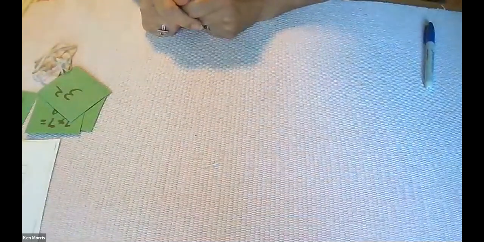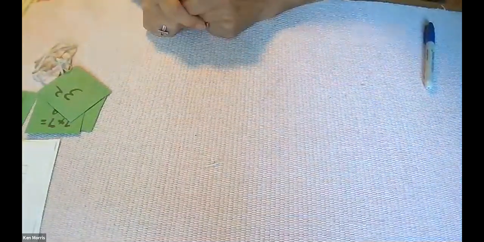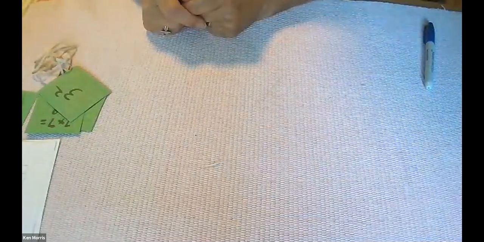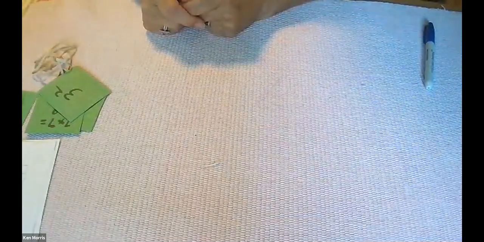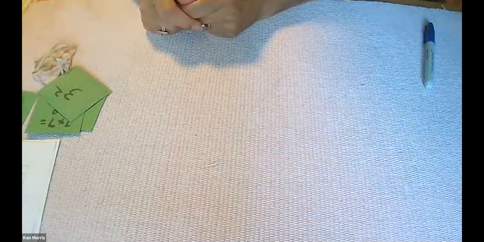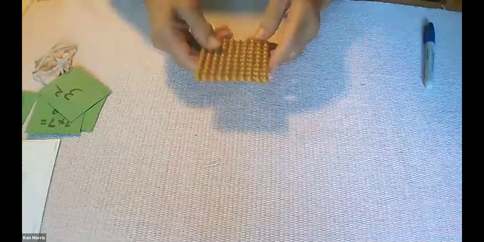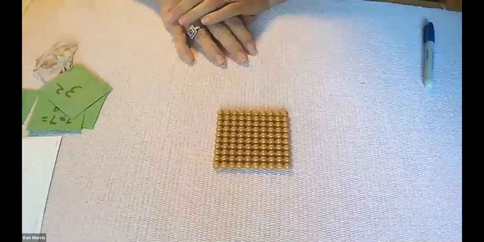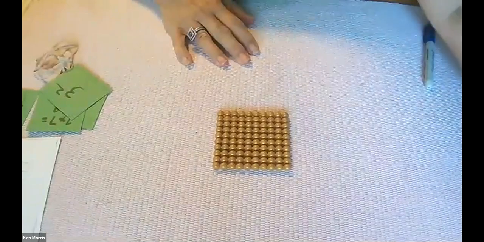Welcome, students. You have finished your divisibility work. Good job on that. We are now going to switch gears and we are going to study the squaring of numbers. And I want to start with a very familiar material. Okay, we have our 10 square.